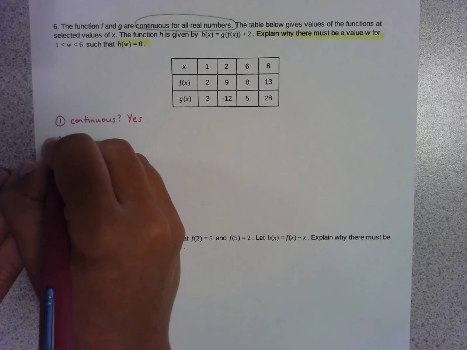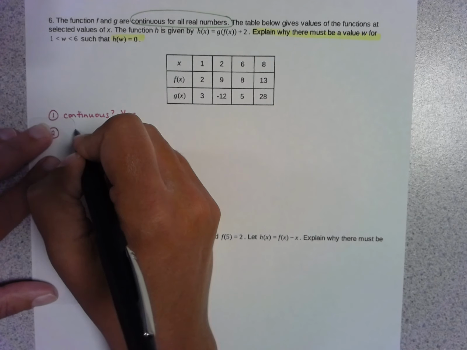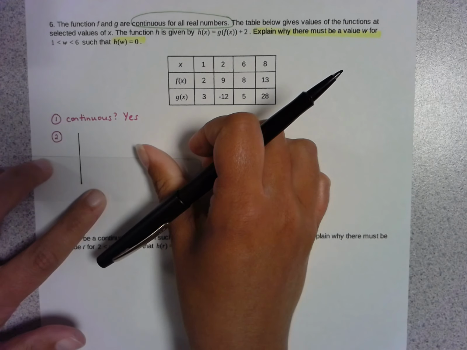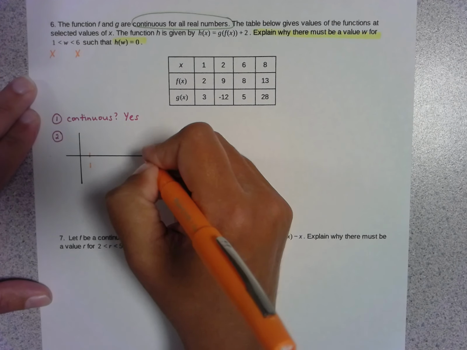For the second condition, I need to visualize what's happening on the graph. I know that my important x values are 1 and 6.